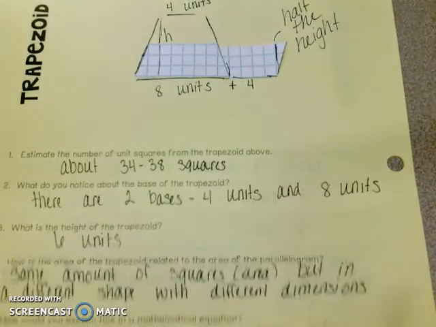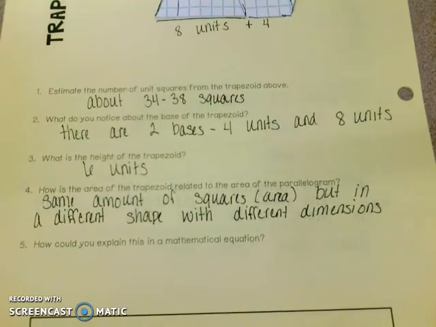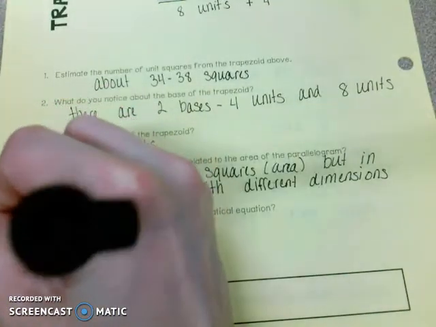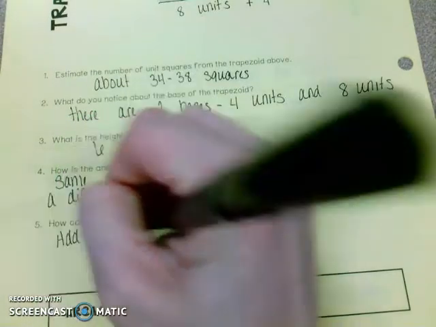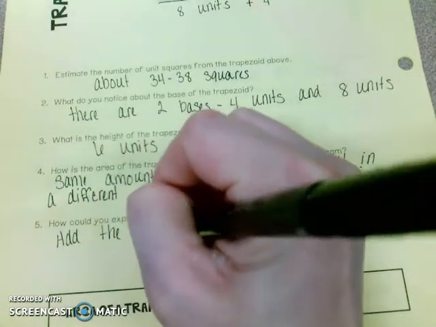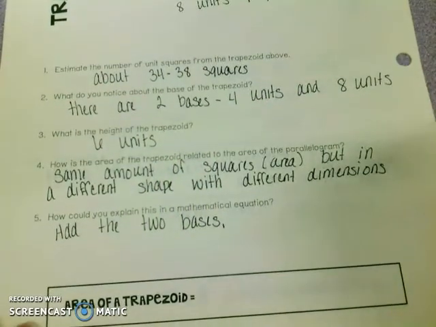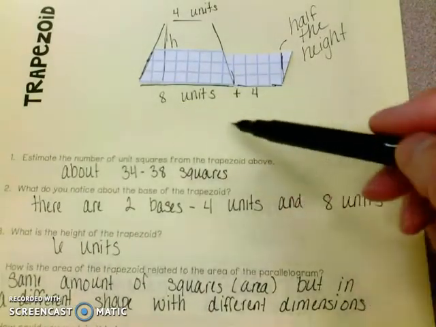So when we turn this into a mathematical equation, we need to look at, well, we're adding the 2 bases, because here's where that 4 came from, the top. So we're adding the 2 bases. And we need to do that first. And then we can multiply that by the height, okay, because that's 12 by 3.